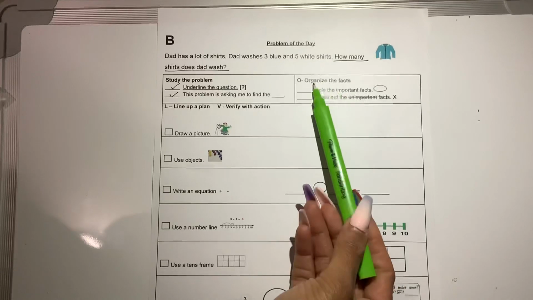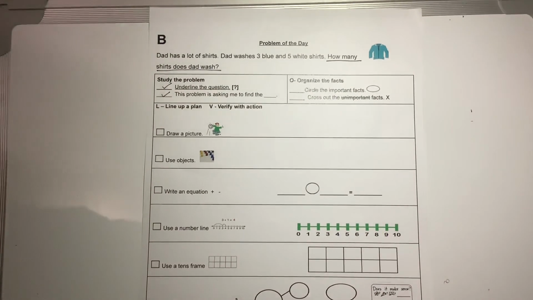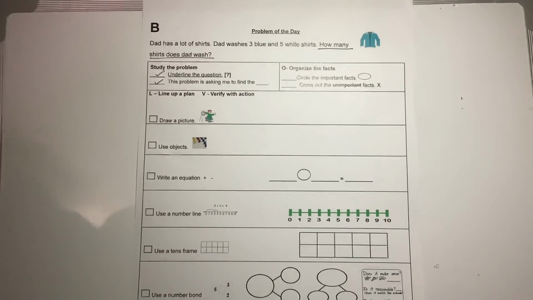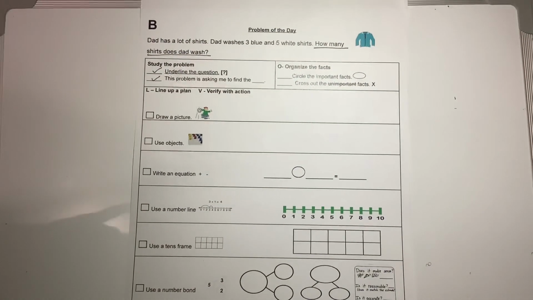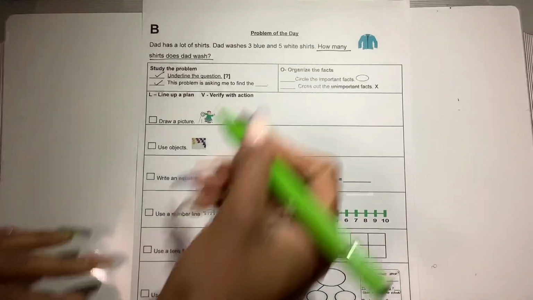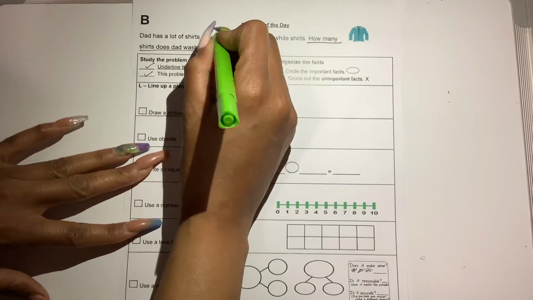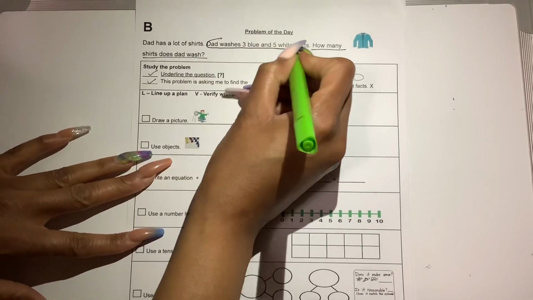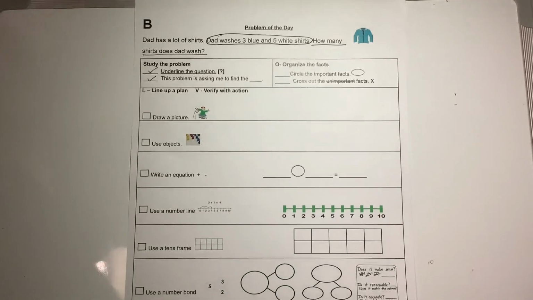Now we go to O, organize the facts. Let's circle the important facts. And how do we know a fact is important? It means that it is going to help us solve our problem. And what's going to help us is that we need to know that Dad washed 3 blue and 5 white shirts.